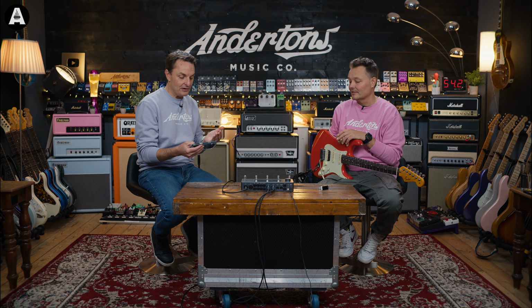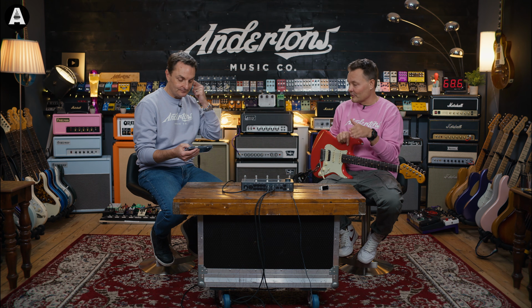It just says we've added a selection of cab blocks based on cabinets that pair perfectly. All 17 cabinets have been added because they think they go well with the Dumble amplifier.